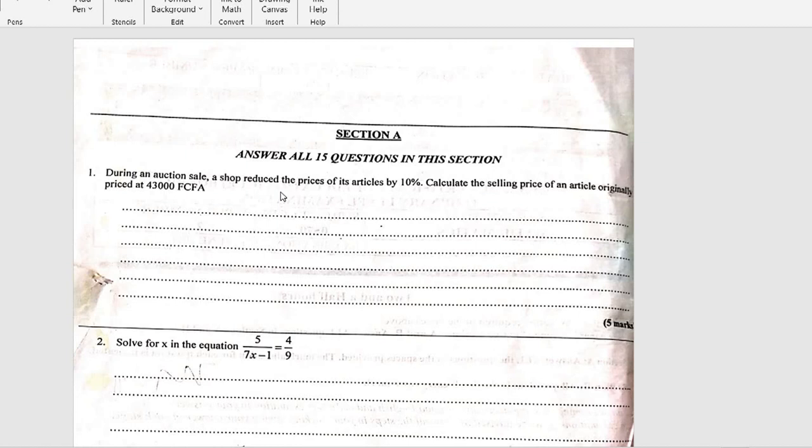As exams are approaching, I would like us to see how to answer GCE questions, that's GCE Ordinary Level Mathematics, Paper 2. Now the structure consists of 10.